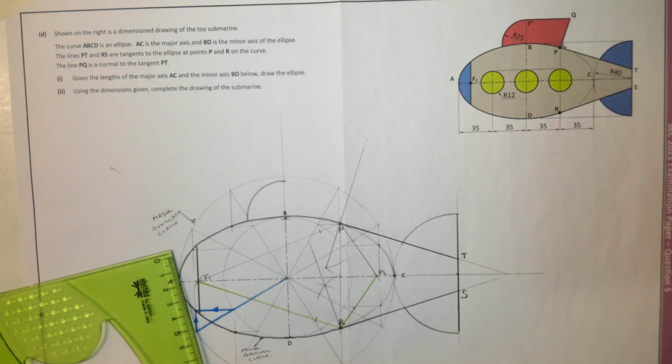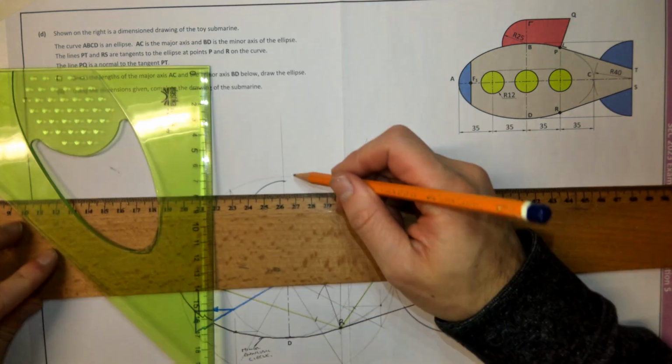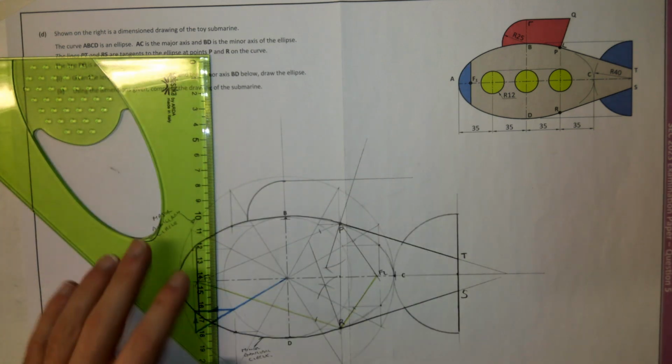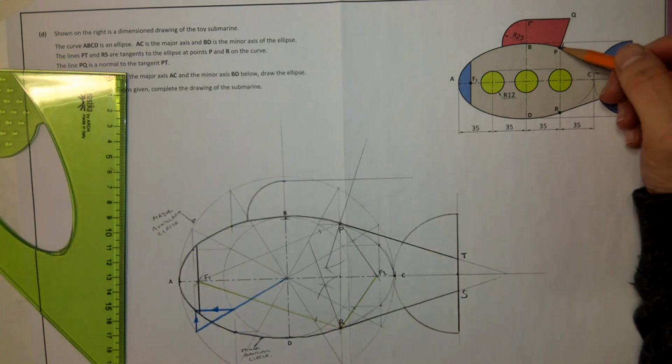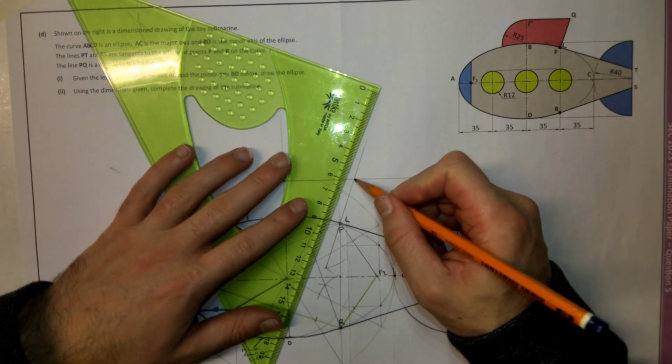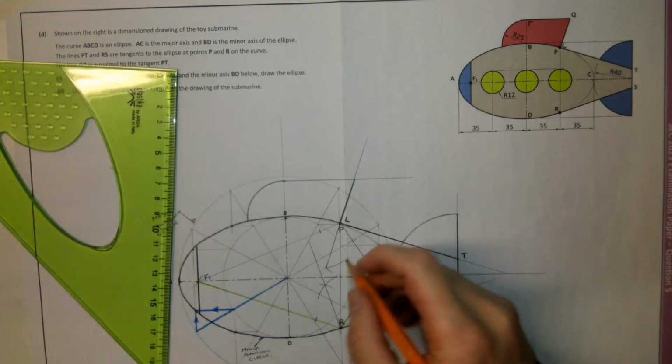It's a 90-degree angle there, so I can take that, press there lightly for now, and it stops where it hits my 90-degree line there, my normal that I was given, which I have there, and that gives me point Q as a result.